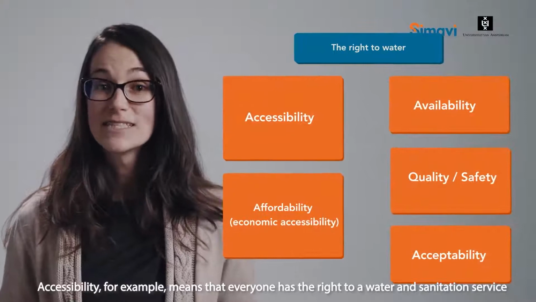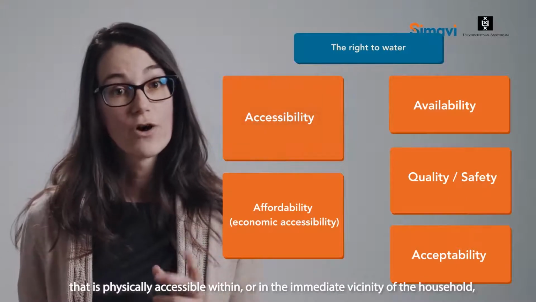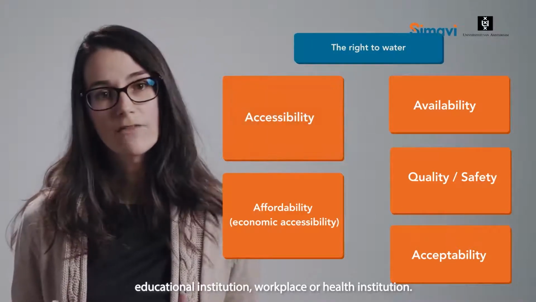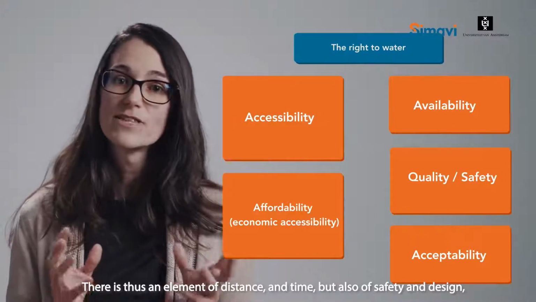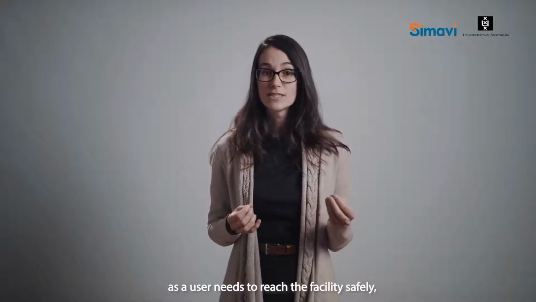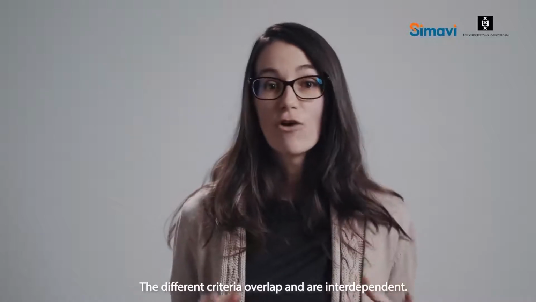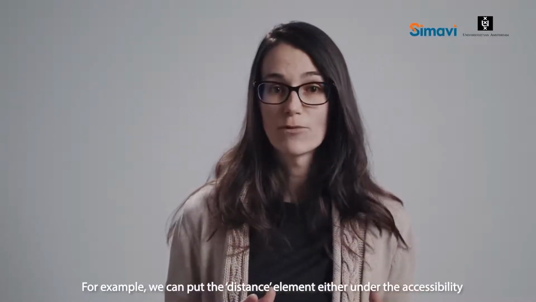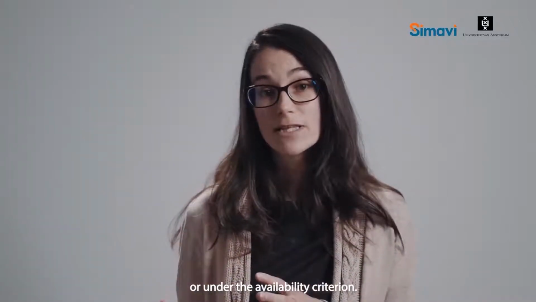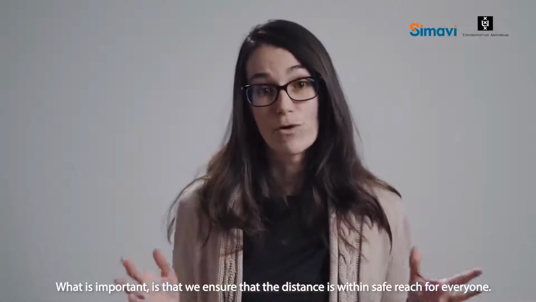Accessibility, for example, means that everyone has the right to a water and sanitation service that is physically accessible within or in the immediate vicinity of the household, educational institution, workplace, or health institution. There is thus an element of distance and time, but also of safety and design, as the user needs to reach the facility safely, and the design must permit it to be used by everyone. The different criteria overlap and are interdependent. For example, we can put the distance element either under the accessibility or under the availability criterion. What is important is that we ensure that the distance is within safe reach for everyone.